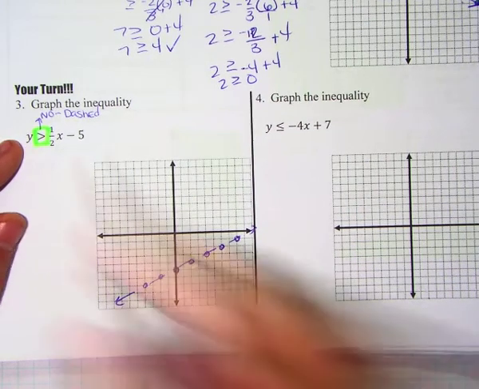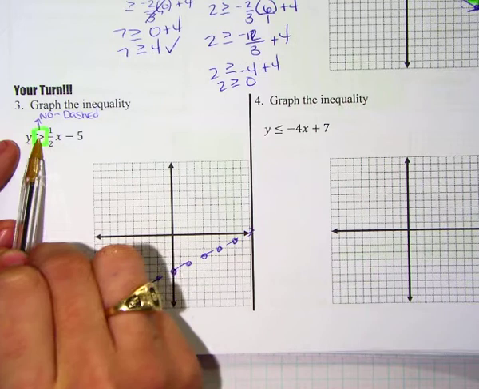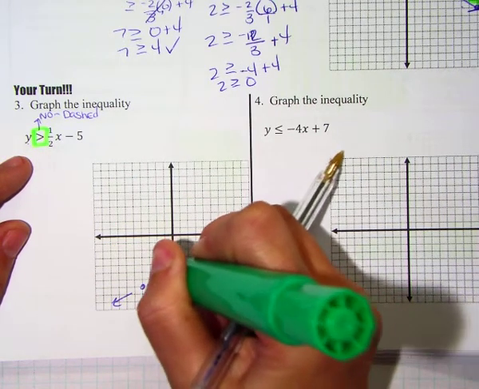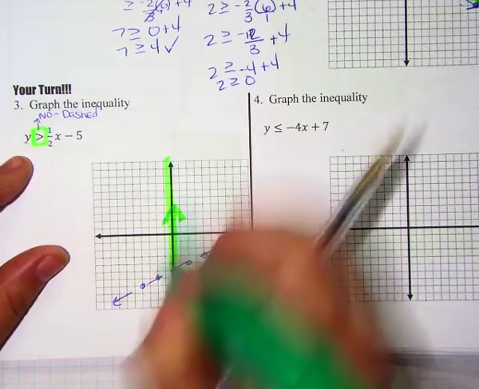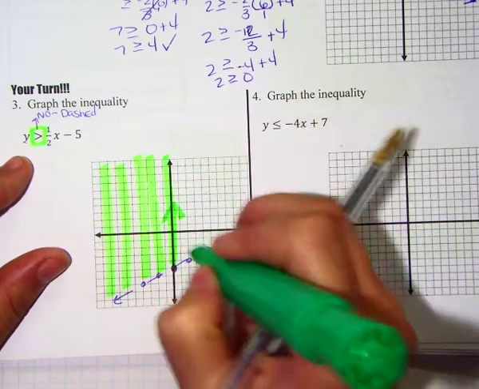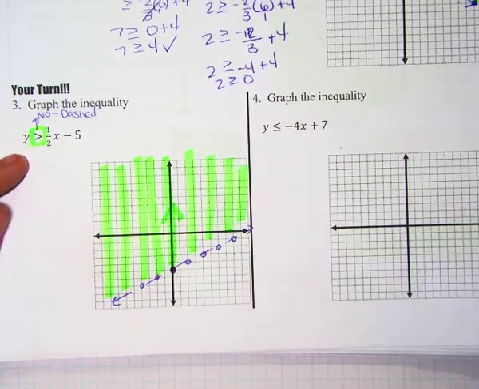Next, I'm going to ask myself, is y greater than the line or less than the line? This says greater than, so I shade every y value that is greater than this one. So I'll shade up. These are all the y values that are greater than the line.